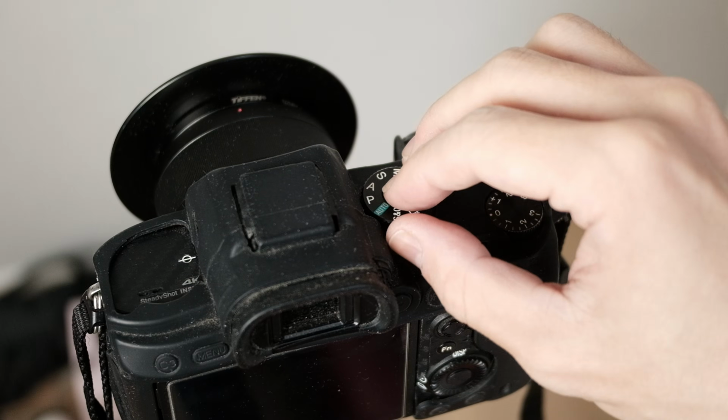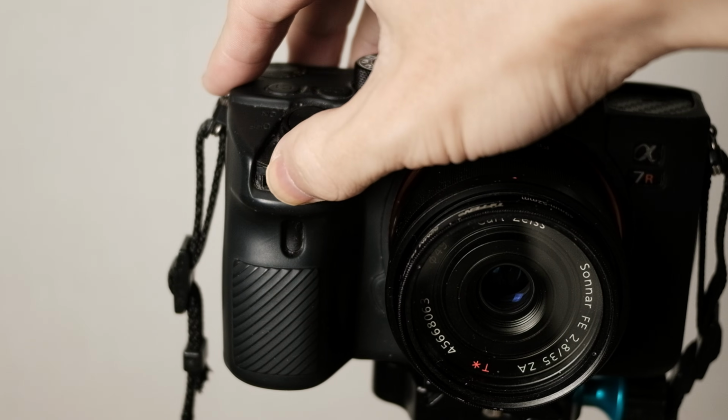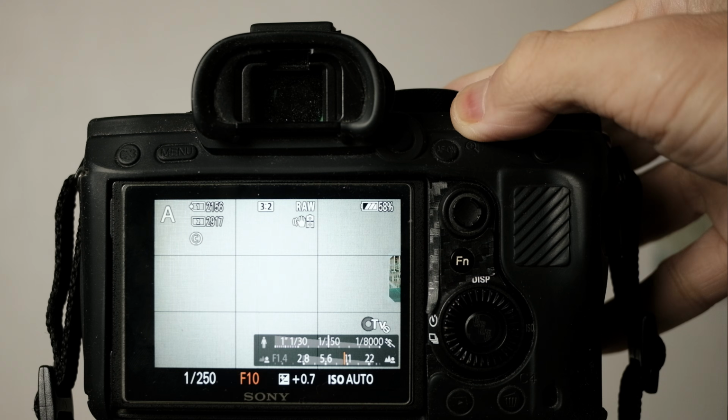I mentioned A7R3, but I am guessing that this can be applied to many other Sony cameras, so let's get into it. First, let's get into the daytime settings. I turned this wheel to go to aperture priority mode. Now you can turn this wheel on the front or back to adjust your aperture.